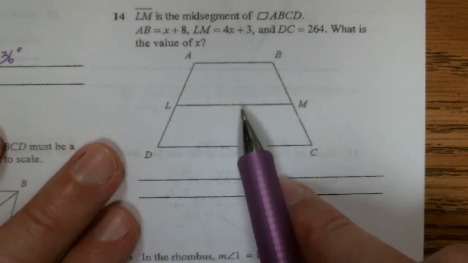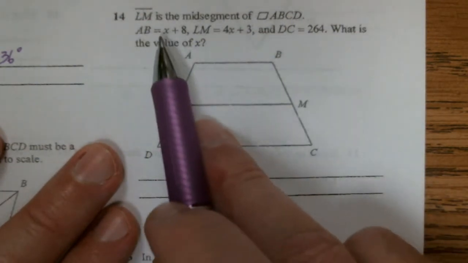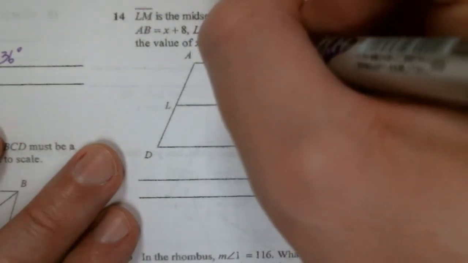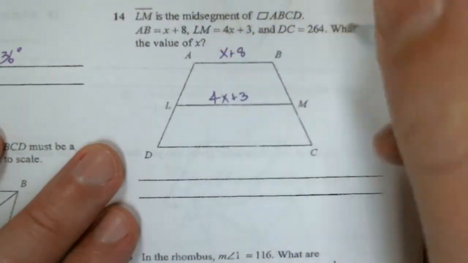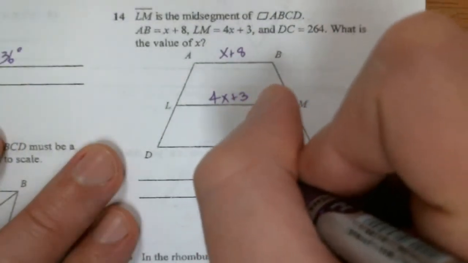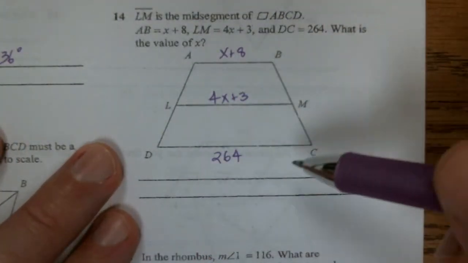The midsegment is equal to 1/2 the sum of the two bases. AB is x plus 8. Okay. LM, the midsegment, is 4x plus 3. And the base is 264. Okay. So you can do this one of two ways.